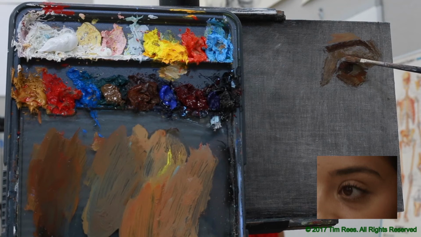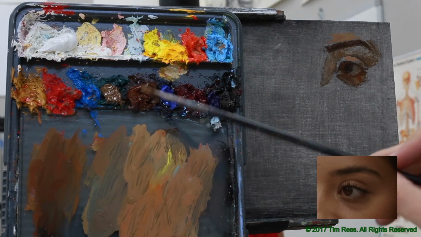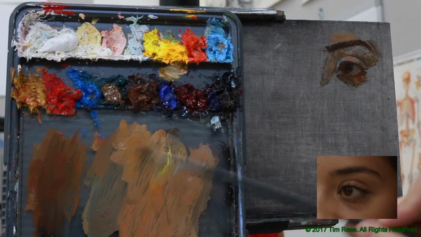Is that your lightest value that you just put in? It's not the lightest value, but it's certainly the most chromatic in the lights, which makes it read as lighter. I don't think it's any lighter than the value above the eyebrow, but it is richer in color.